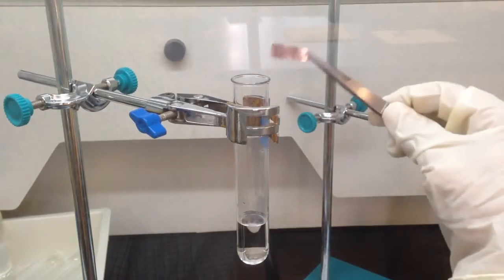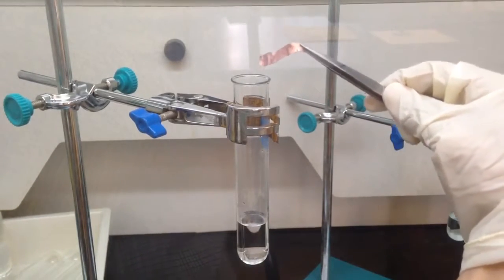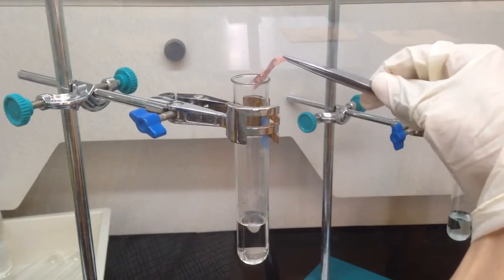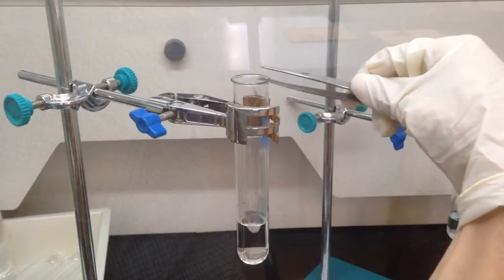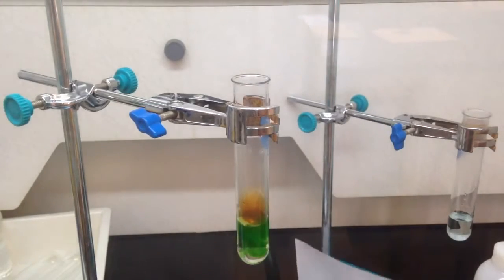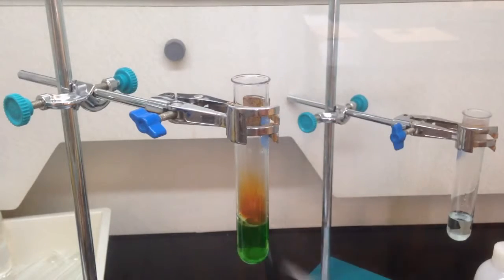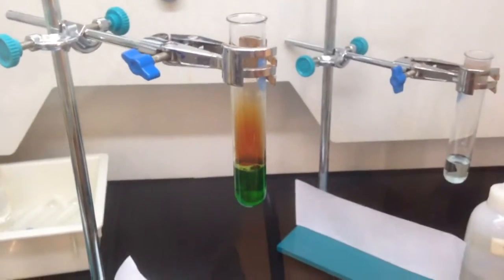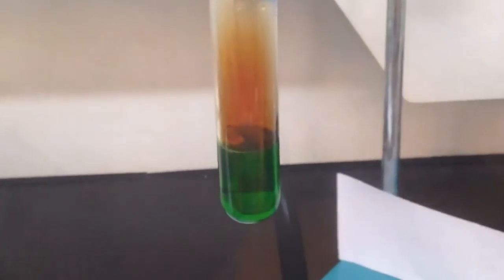I have a tube of nitric acid, and I put a piece of copper into it now and see what will happen. As soon as I put it into the acid, you notice the color of the solution turns green.